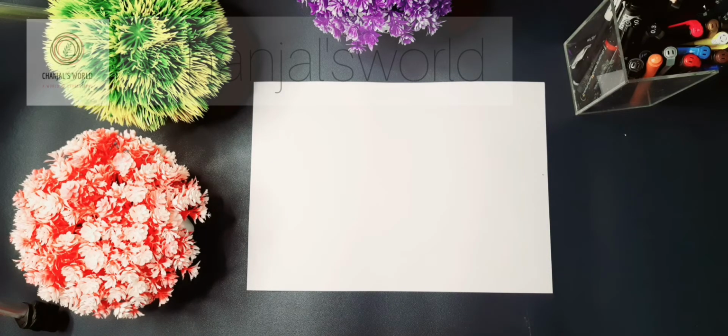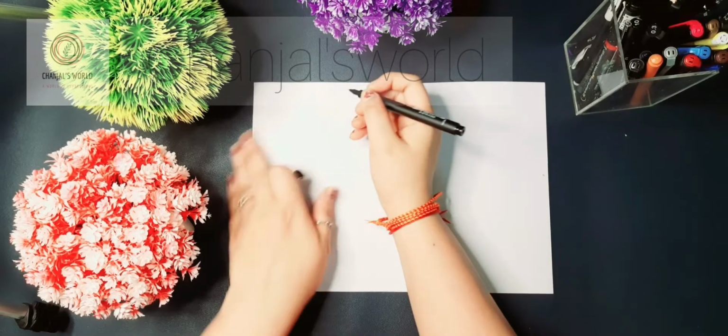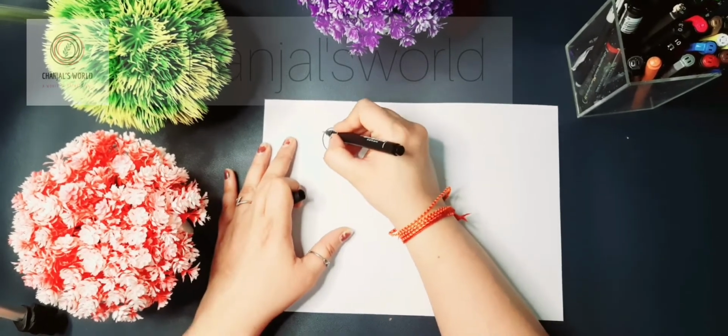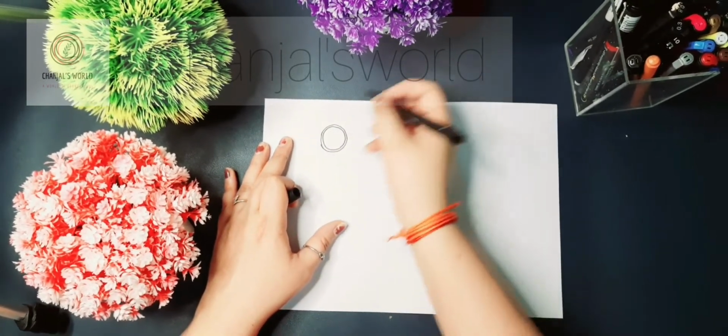usually we stick to geometrical shapes like circles, a little more complicated, defined lines like curvy lines and such. So I will show you how. For the head of the parrot, we draw a circle and make it a double line. After this, the beak.